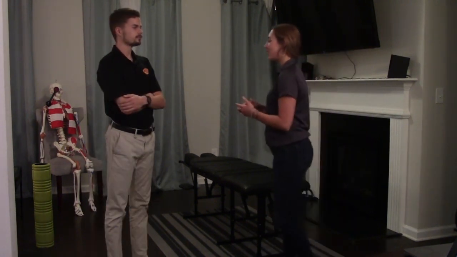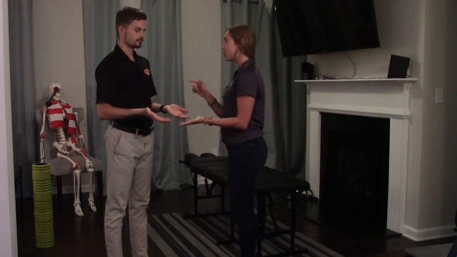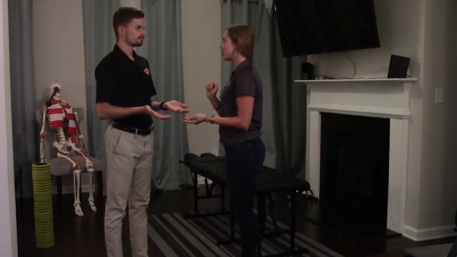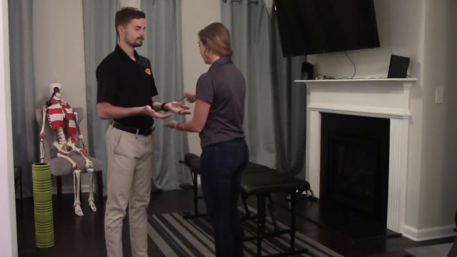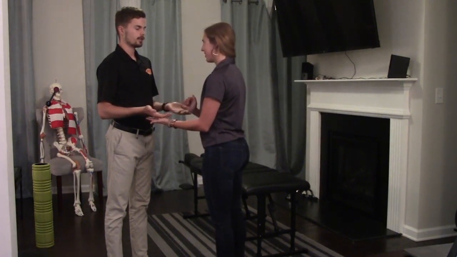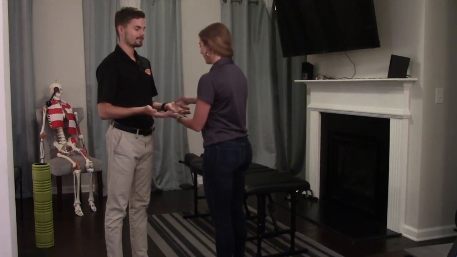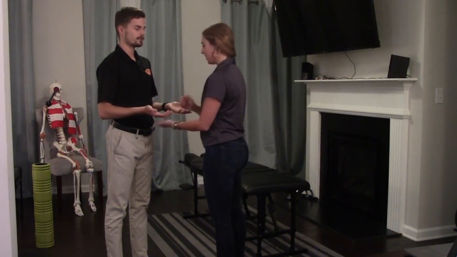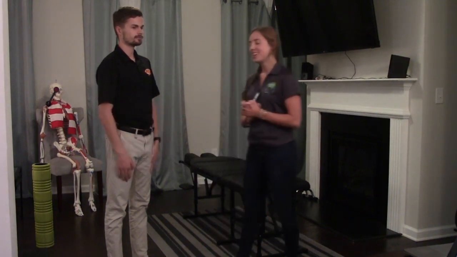Now we're going to do graphesthesia. So just put your hands out like this, and I'm going to be drawing a letter on your hands. Just close your eyes and tell me what it is. A, C, do it again, please. S, B, R. Okay, good job.